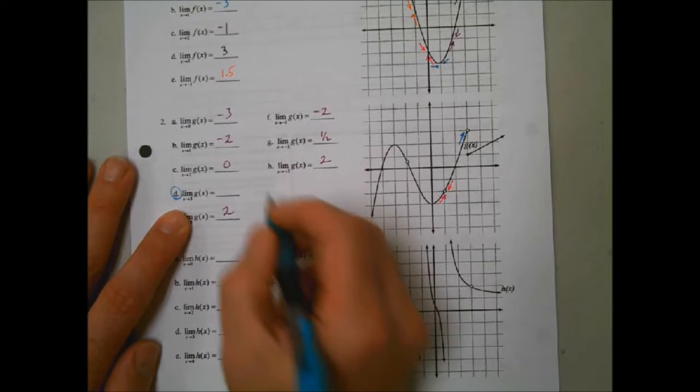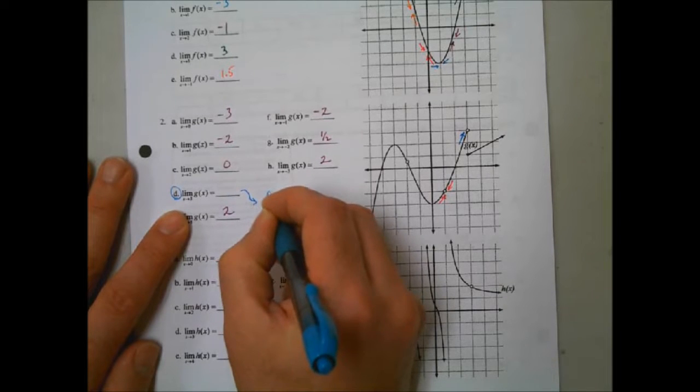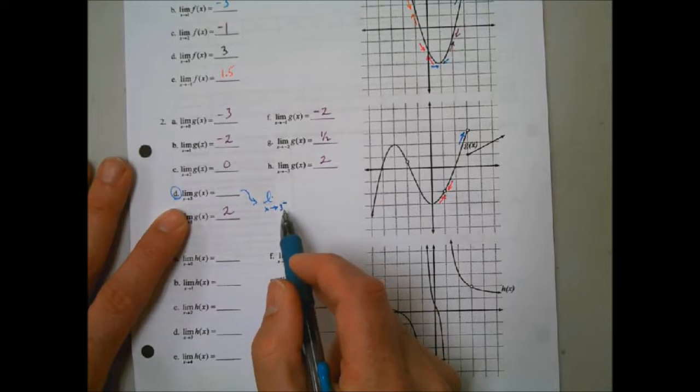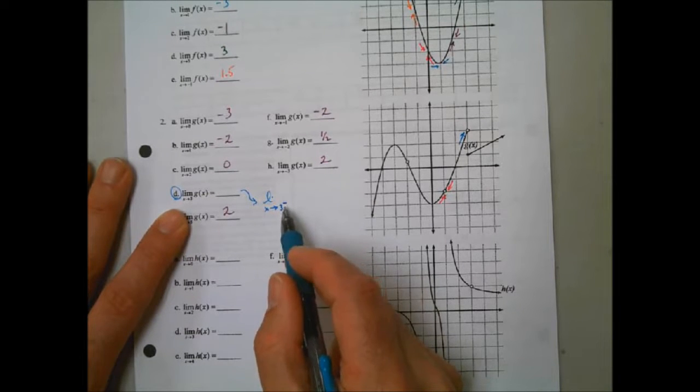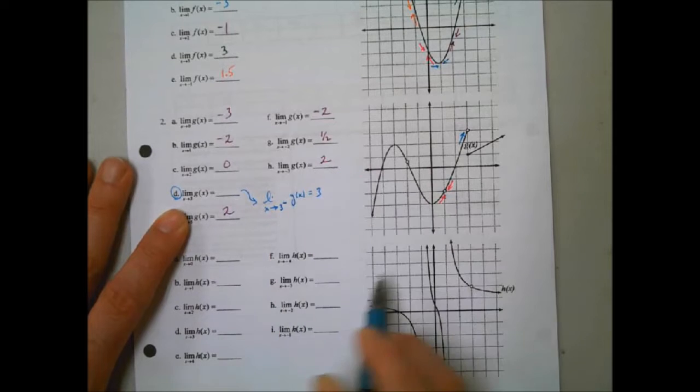In fact, let's write that out here. So the limit as x approaches 3 from the left. How do I show that it's coming from the left? I put a little negative where it looks like the exponent should be. So the limit as x approaches 3 from the left for g of x is 3.